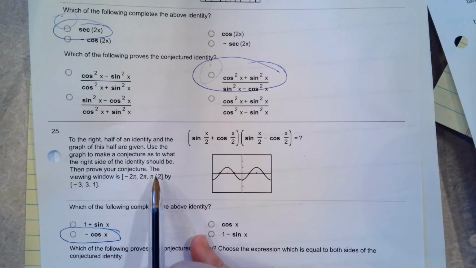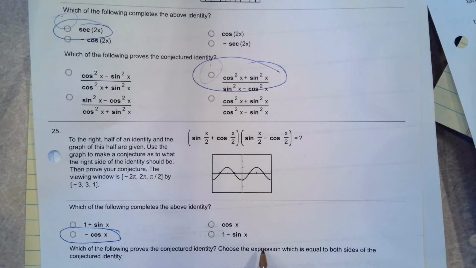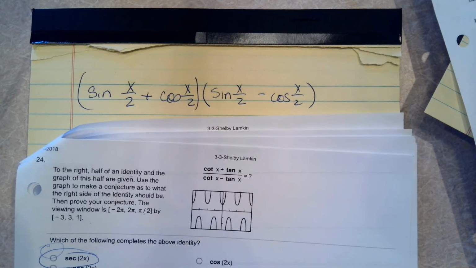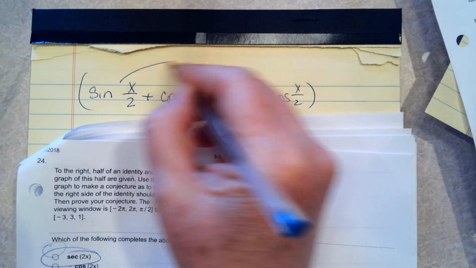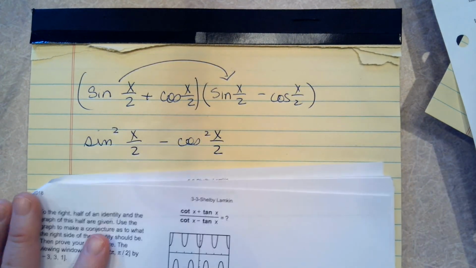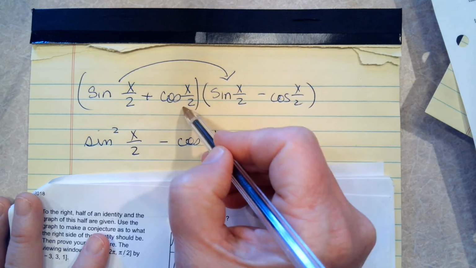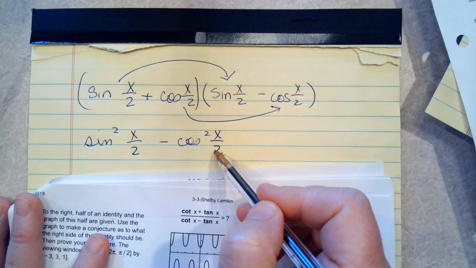Okay, the next part said, which of the following proves the conjectured identity? Choose the expression which is equal to both sides of the conjectured identity. So I'm going to take this, I did it on this paper, and I'm just going to use FOIL. First times first is going to be sine squared, and last times last is going to be cosine squared.